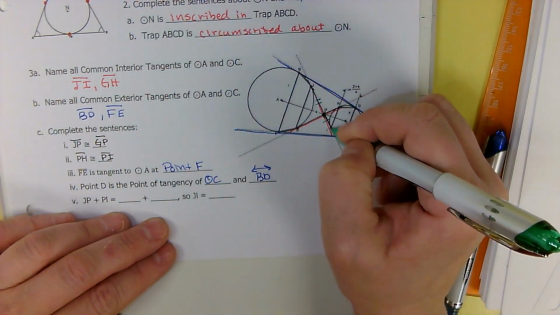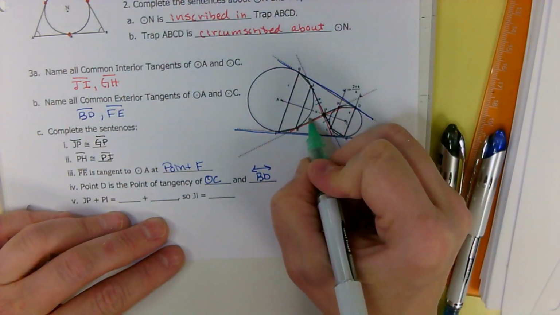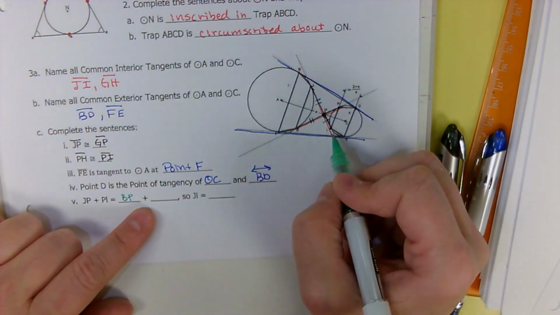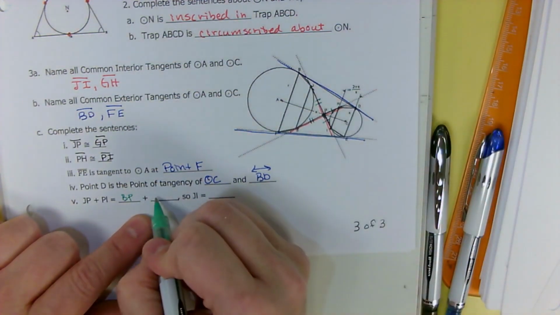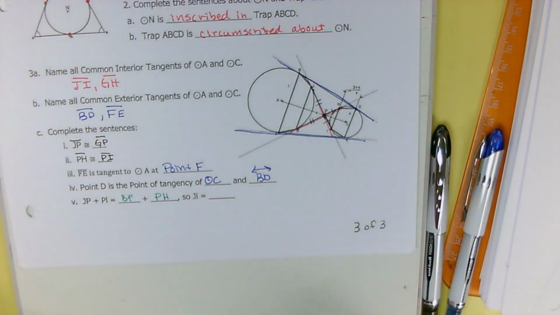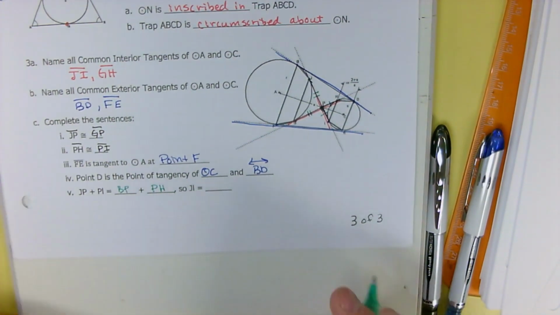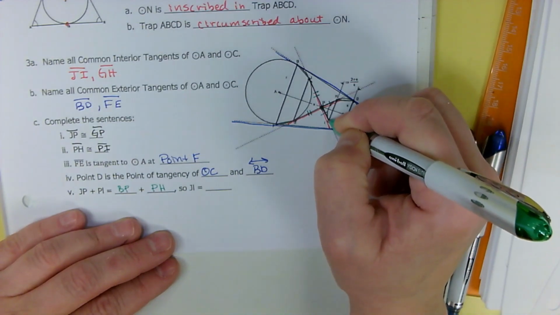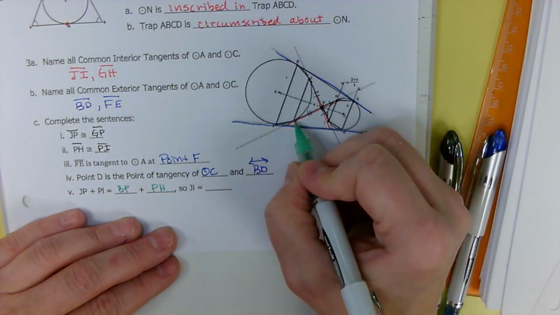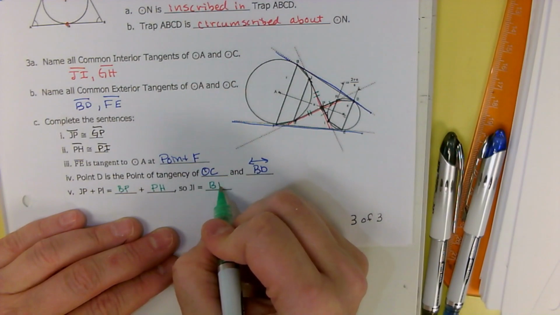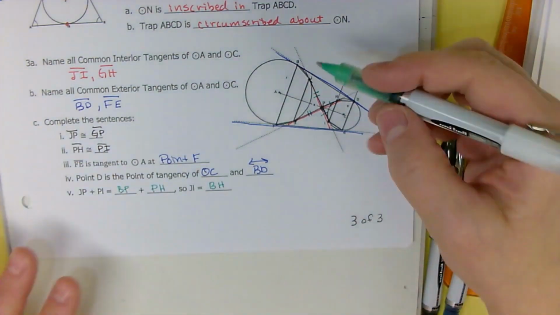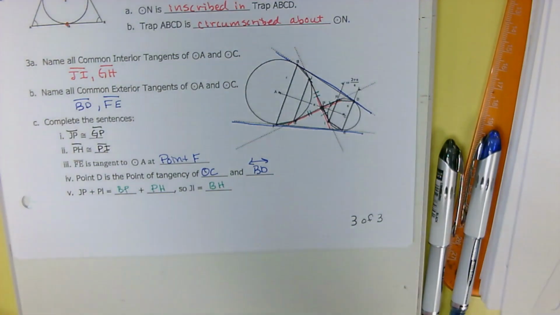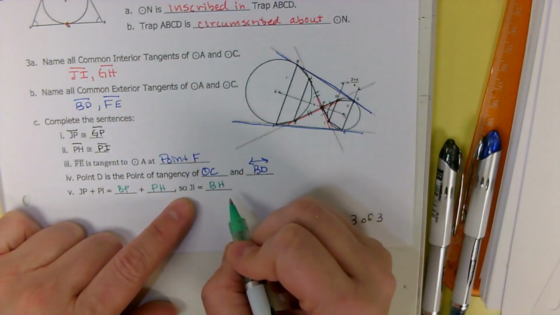So 2 plus 1 equals, okay, so BP is the same as JP, plus PH is the same as PL. So J to I, tangency to tangency, is equal to G to H, tangency to tangency, because 2 tick marks plus 1 equals 2 tick marks plus 1. Oh, G, not B, G. Sorry.